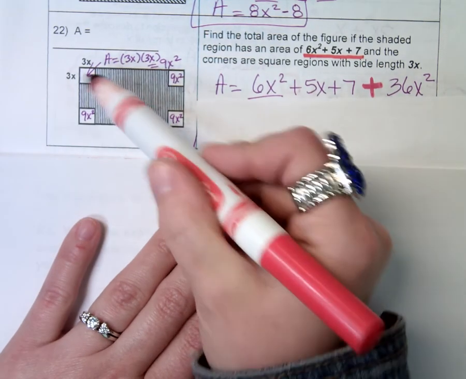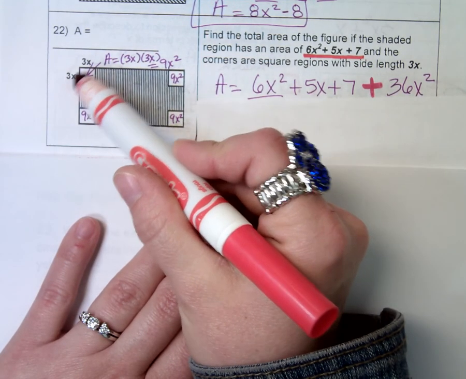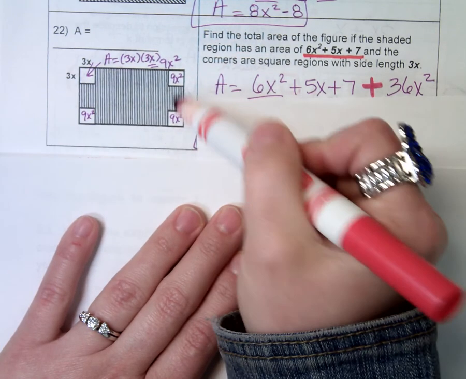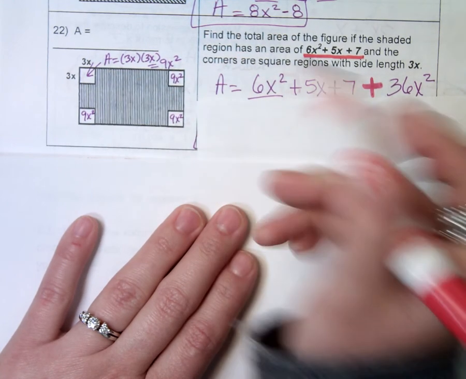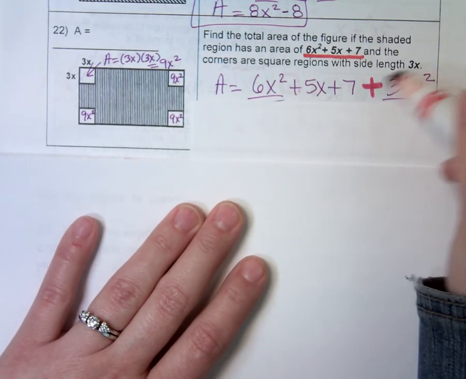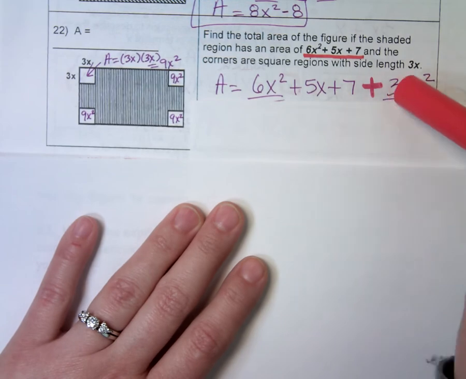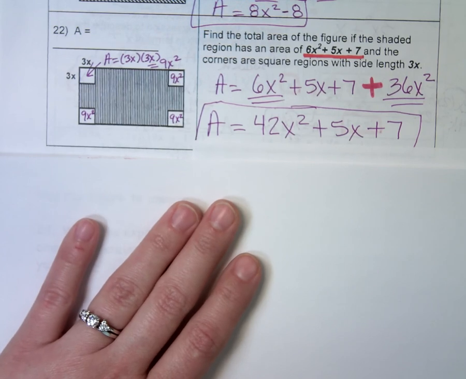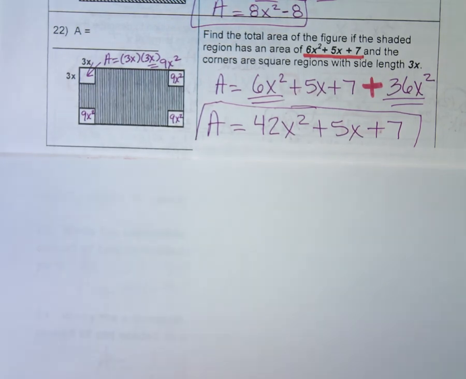And so each of these is 3x by 3x. So 3x times 3x is 9x squared. So if all of these have an area of 9x squared, that's 36x squared total in just the corners. And then I add that to the area of the shaded piece. And then I can combine my x squareds. And when I combine the x squareds, voila, I get 42x squared plus 5x plus 7.